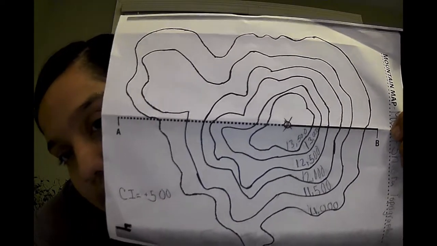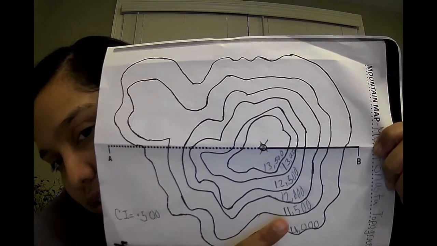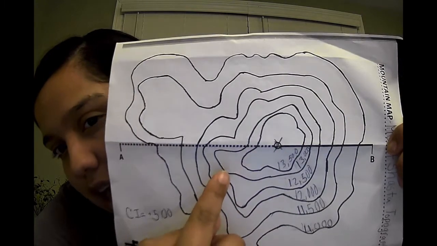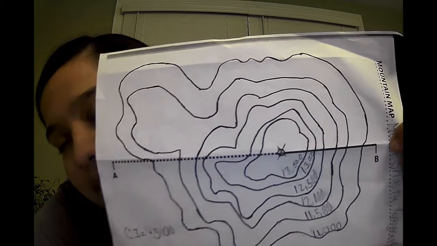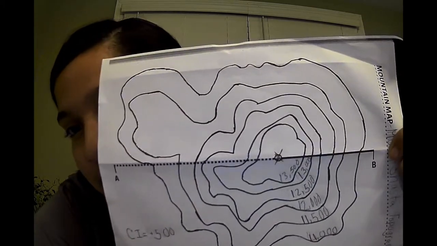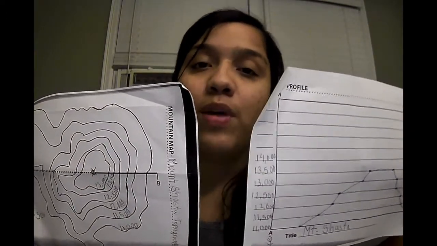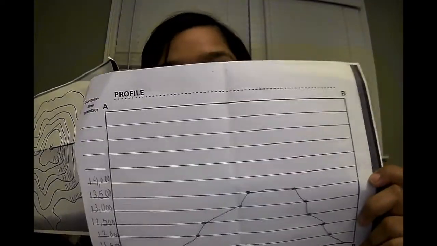When we look at a topographic map, see how these lines are much closer together on side B? And once we go past side A, the lines are more separate. That is what symbolizes the slope of the mountain. Both of these maps are very helpful as they can help hikers or people that want to explore Mount Shasta notice the shape and the elevation.